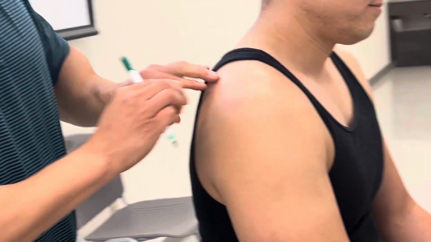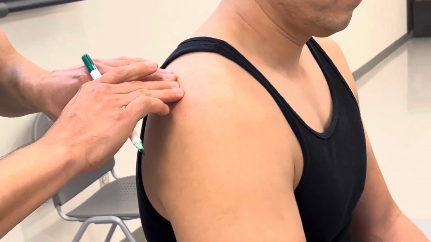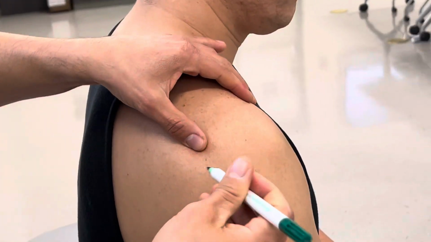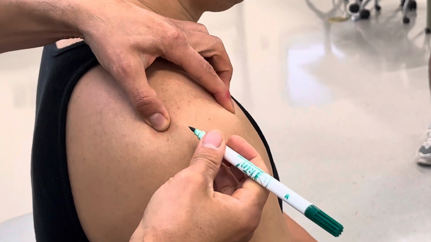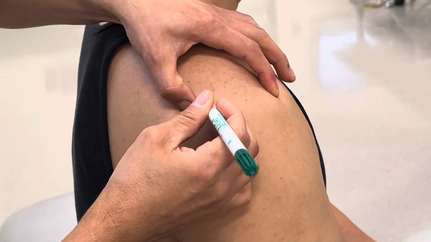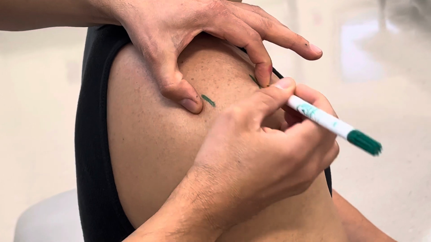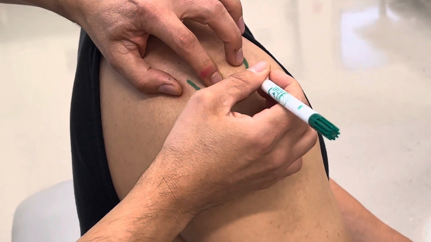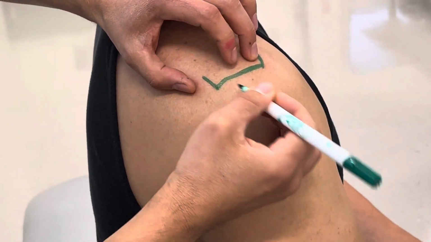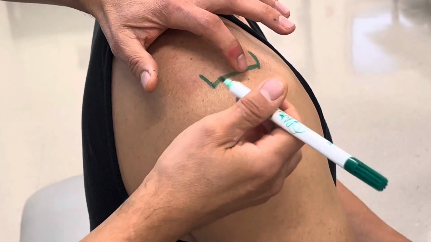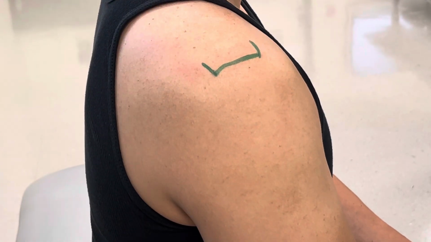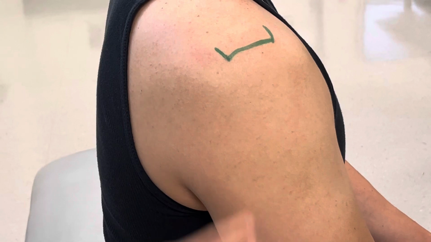So let's find the acromion. You guys know that we find the spine of the scapula first, right? And here is the acromion. This would be the posterior border of the acromion, anterior border of the acromion, and this is the lateral border of the acromion. So just below it, that would be where your subacromial space is.